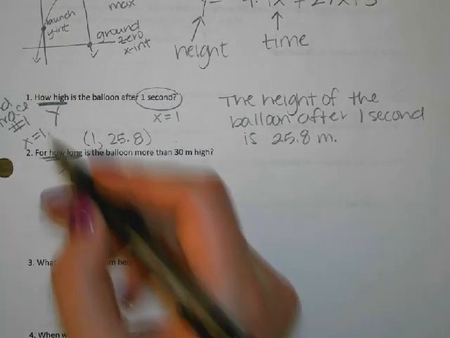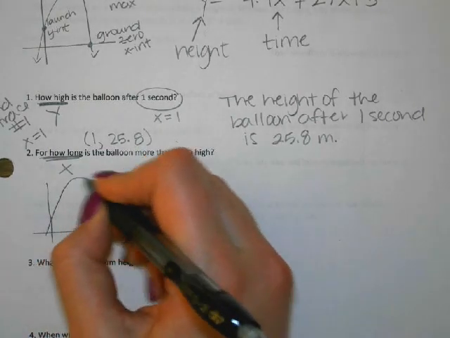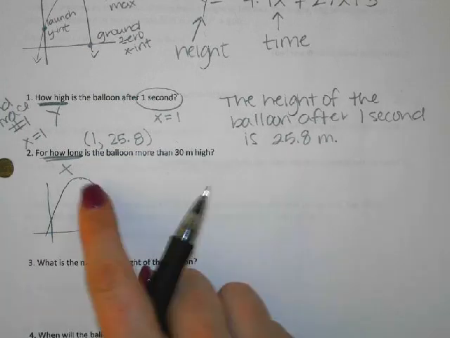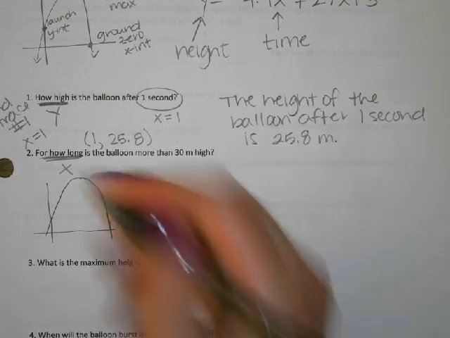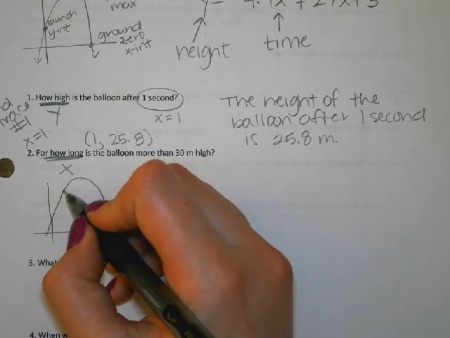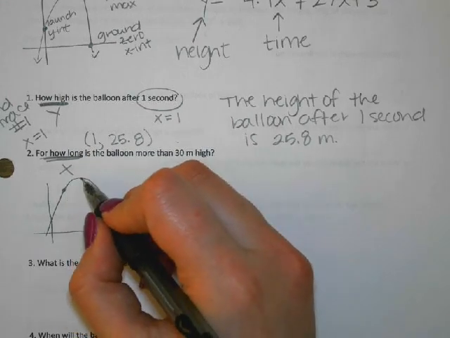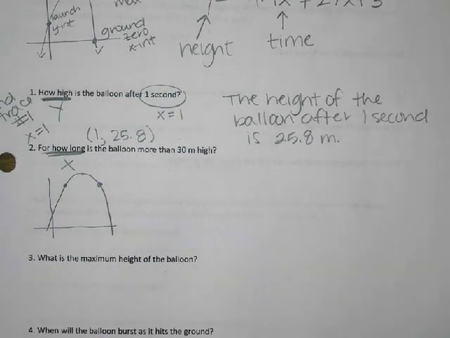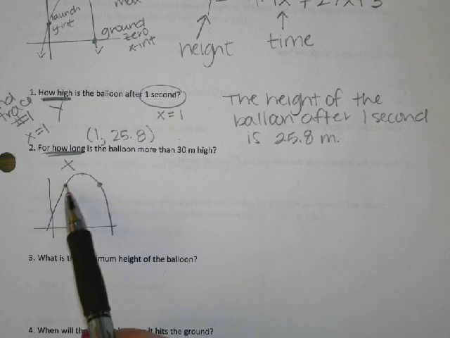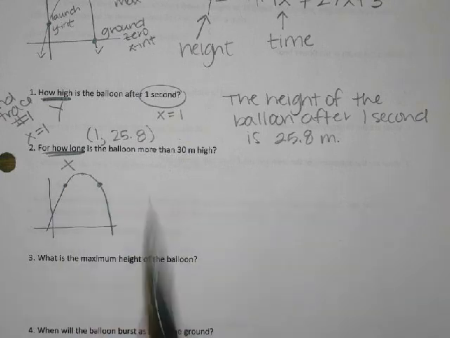So if we can picture this, I'm going to go ahead and draw it. We could see from the table that the highest point is somewhere around 40 meters, right? So we know that on the way up to being 40 meters, it's going to hit 30, right? And then it's going to keep going up and hit 40 meters, and then it's going to come back down, and it's going to be 30 meters again. Does that make sense? It's going to hit it twice, on the way up, on the way down. And we want to see the time interval between these two things. That makes sense? So we want to find both of those.